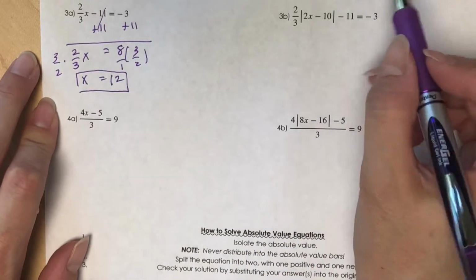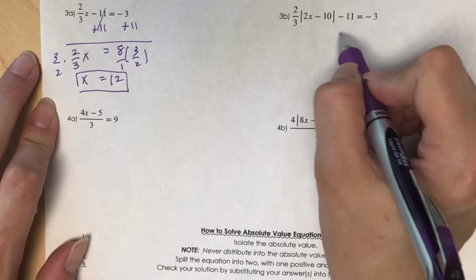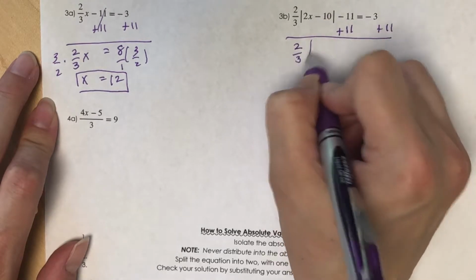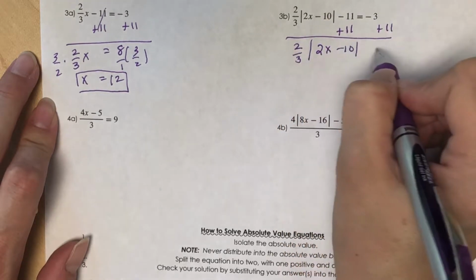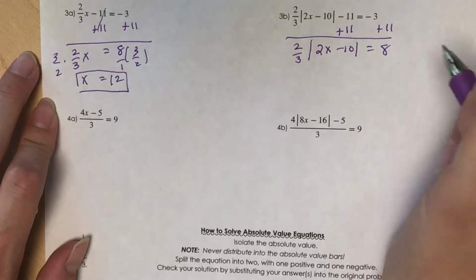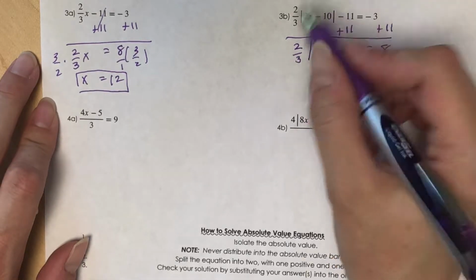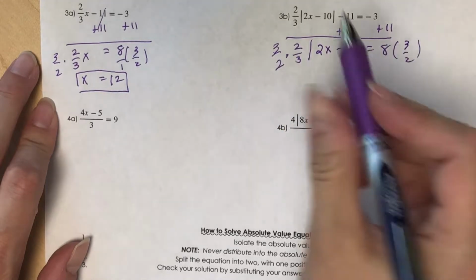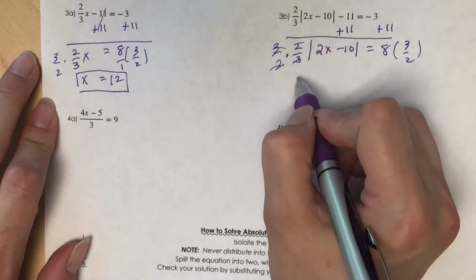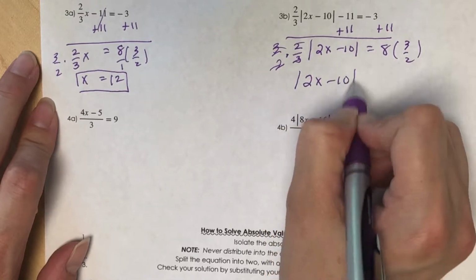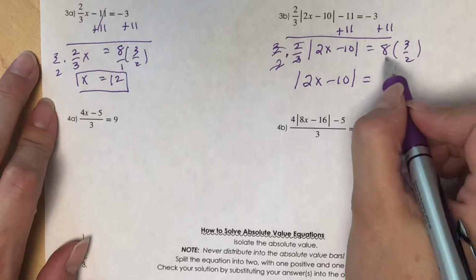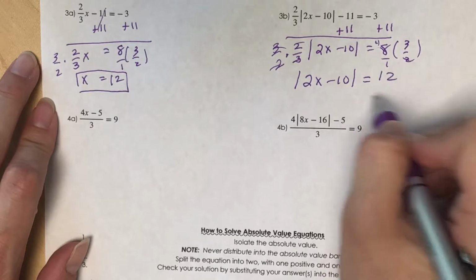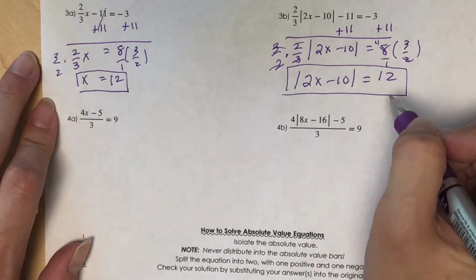In 3b, I'll again start by adding 11 to both sides. I have 2/3 times the absolute value of 2x minus 10 equals 8. Multiply both sides by the reciprocal of 2/3. So 3/2 here and 3/2 here. So that cancels and that cancels. I've got absolute value 2x minus 10 equals, and again 2 into 8 is 4. 4 times 3 is 12. So it gives me the absolute value of 2x minus 10 equals 12.